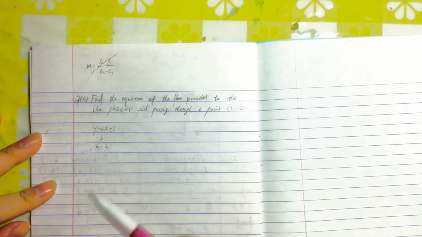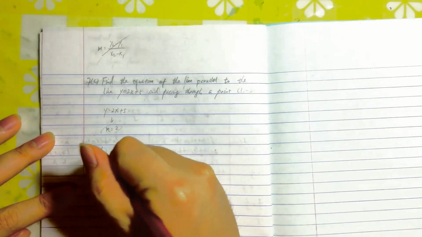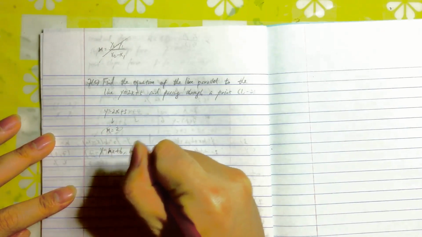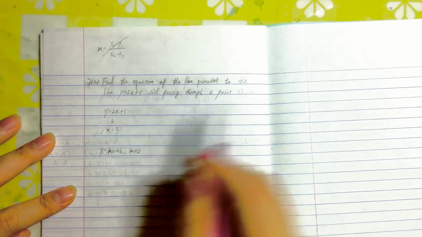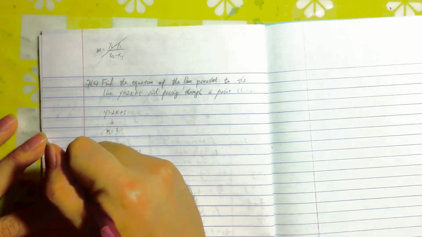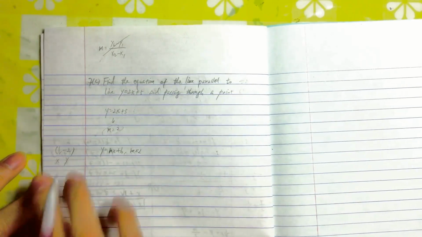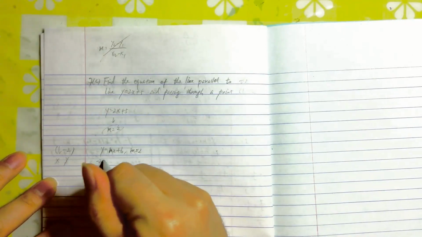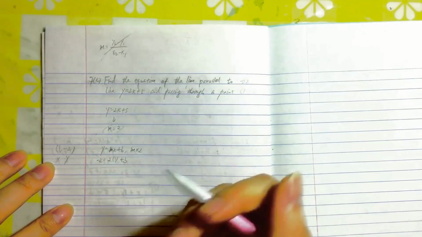We have two choices. We can use slope intercept form and point slope form. Let me show you the slope intercept form first. y equal to mx plus b. Here m is 2. We need to plug in x, y, and m to solve for b. For x and y, I can find them from the point here, 1, negative 2. 1 represents the x coordinate, negative 2 represents the y coordinate. Here y is negative 2, m is 2, x is 1, then plus b. Solve the equation for b.